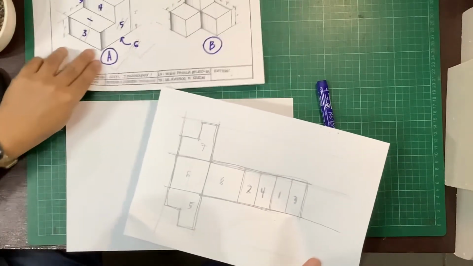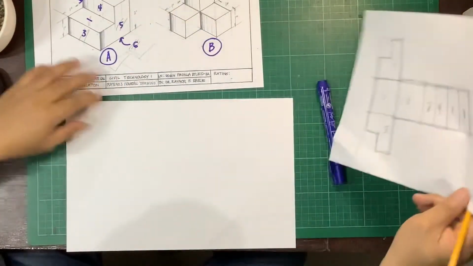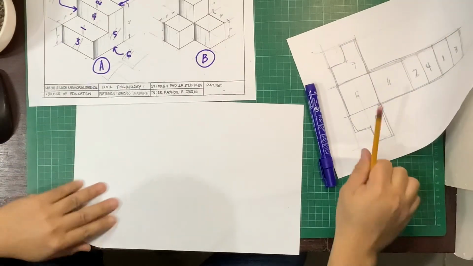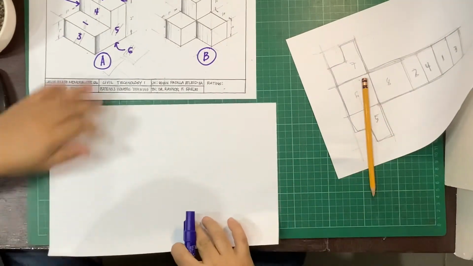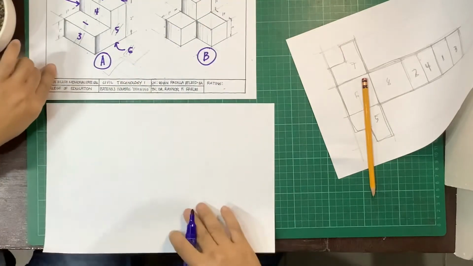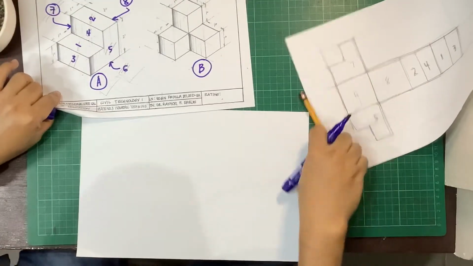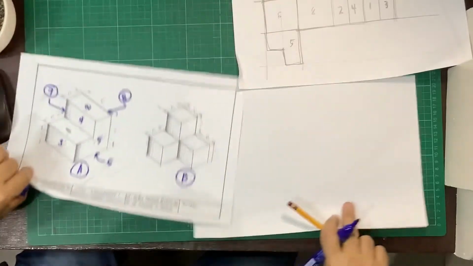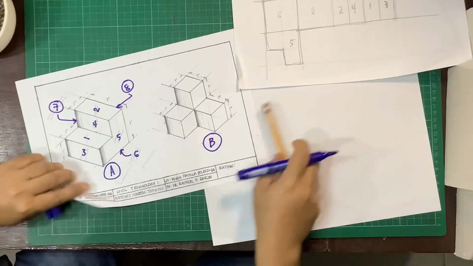Let's proceed with B, which is kind of complicated, in a sense. So of course, as a start, maybe we could start practicing or writing the numbers first on each part of the object.